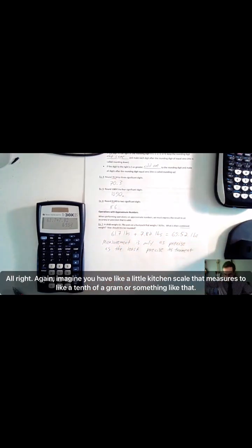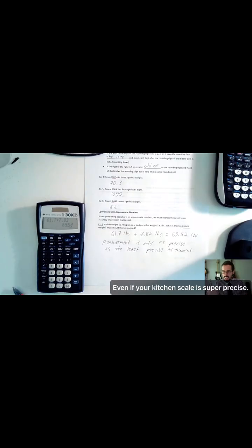Right, again, imagine you have a little kitchen scale that measures to 1/10 of a gram or something like that, and then you have your bathroom scale, which might measure to the nearest 1/10 of a pound or something like that. When you combine those two, you are limited by the precision of that bathroom scale, even if your kitchen scale is super precise.